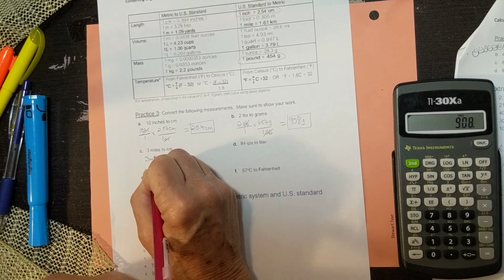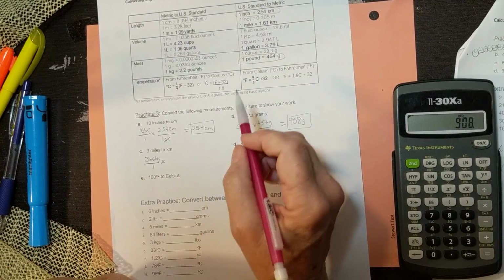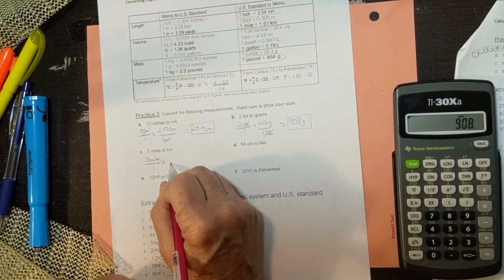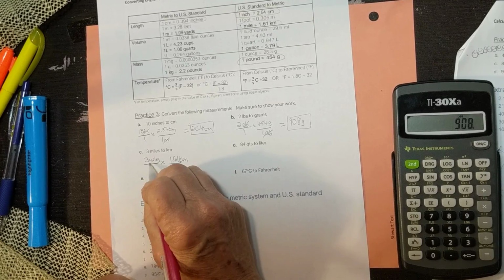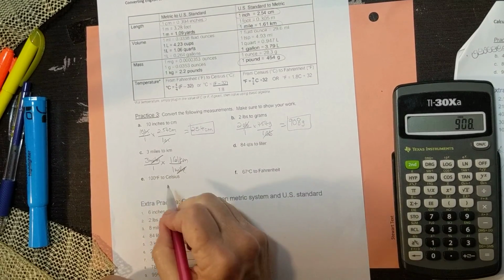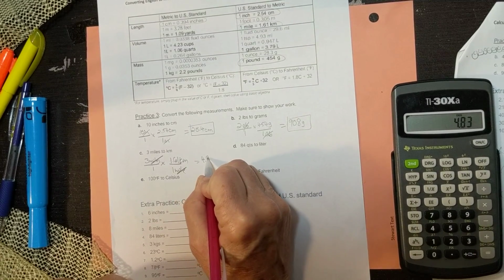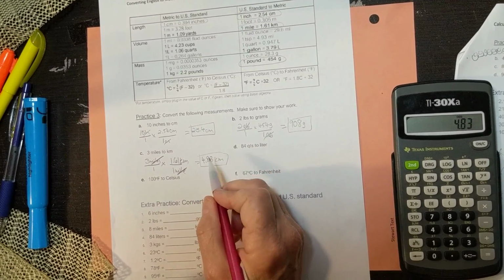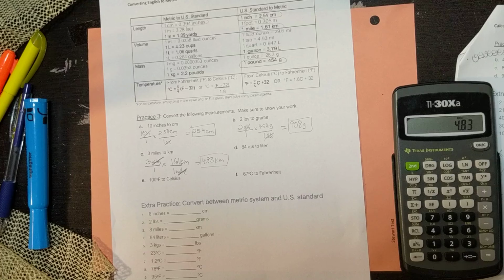Okay. 3 miles to kilometers. Start with what you know, 3 miles. Okay, let's see if there's a nice conversion here. Here's 1 mile is 1.61 kilometers. Let's do that one. 1.61 kilometers per 1 mile. I want the miles to cancel, so they need to be 1 in the numerator, 1 in the denominator. 1.61 times 3 gives me 4.83 kilometers. So miles are a little bit longer than kilometers because it takes more kilometers to make a mile, but that's how you can convert that.